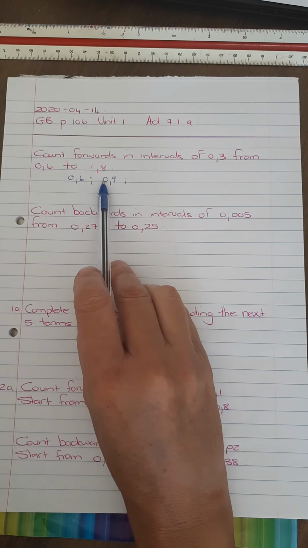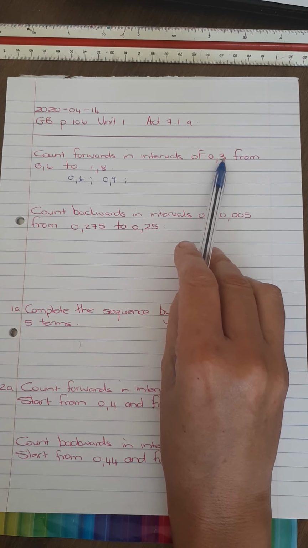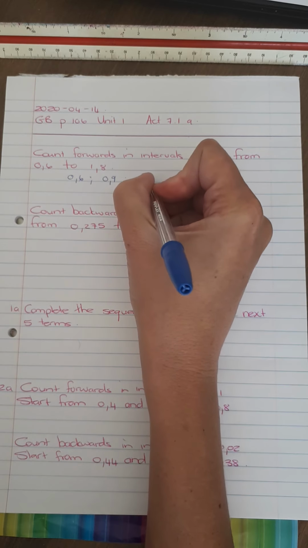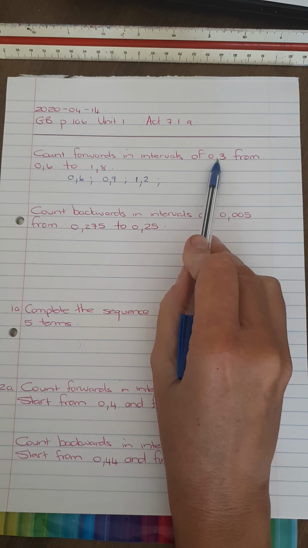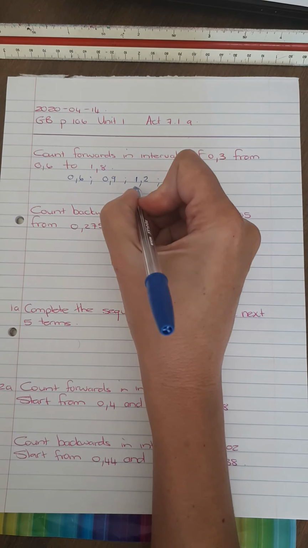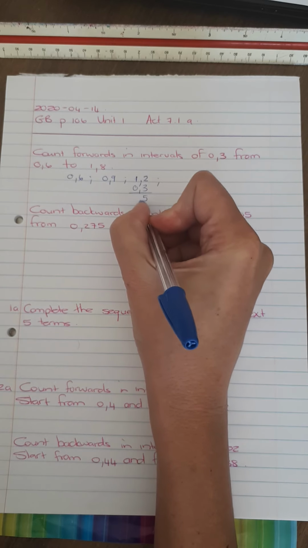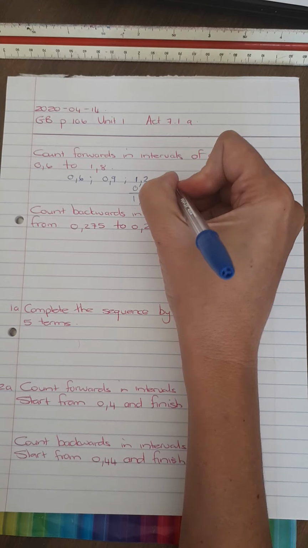My next one will be 0,9 plus 0,3. That will be 1,2. Next one will be 1,2 plus 0,3. If I had to add that, it would look like this. If you are struggling to see this, this will be 1,5.